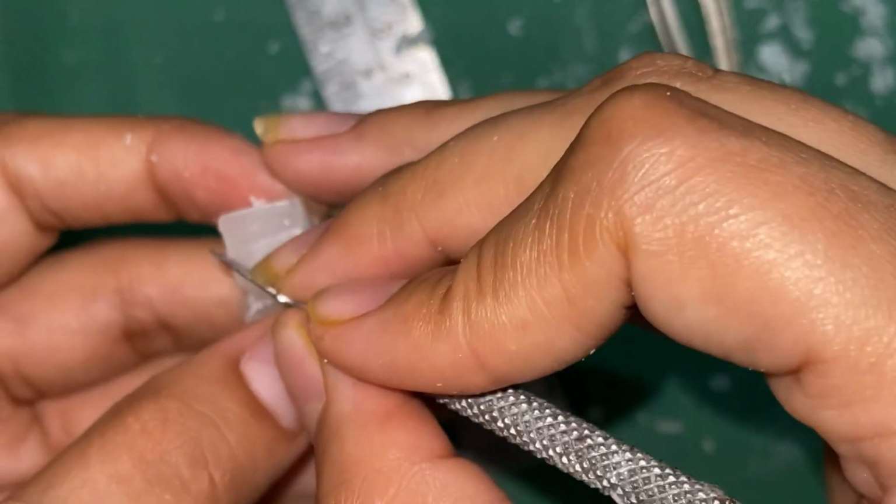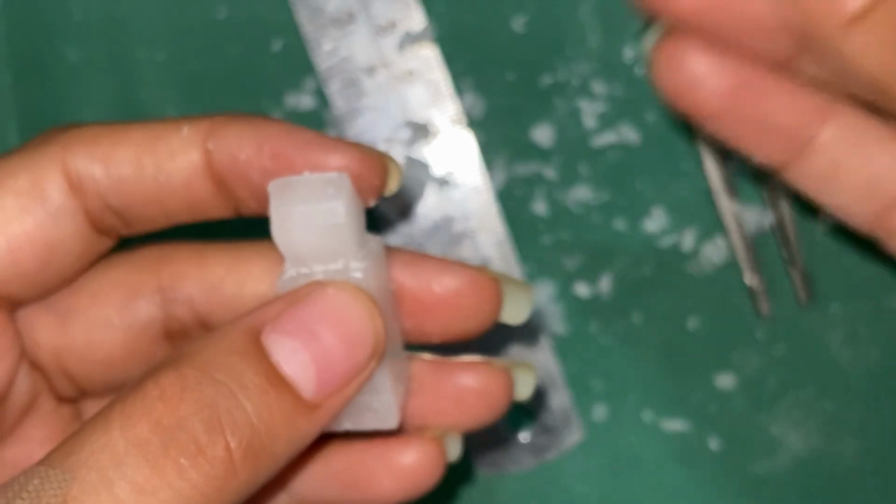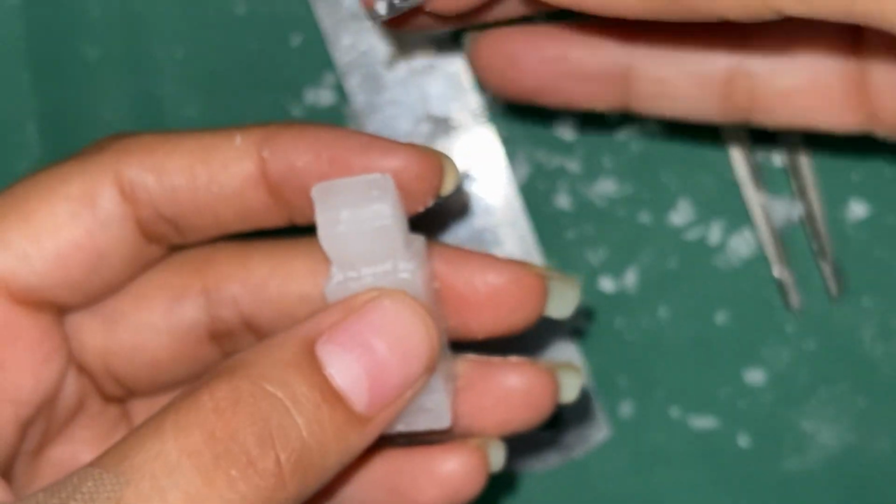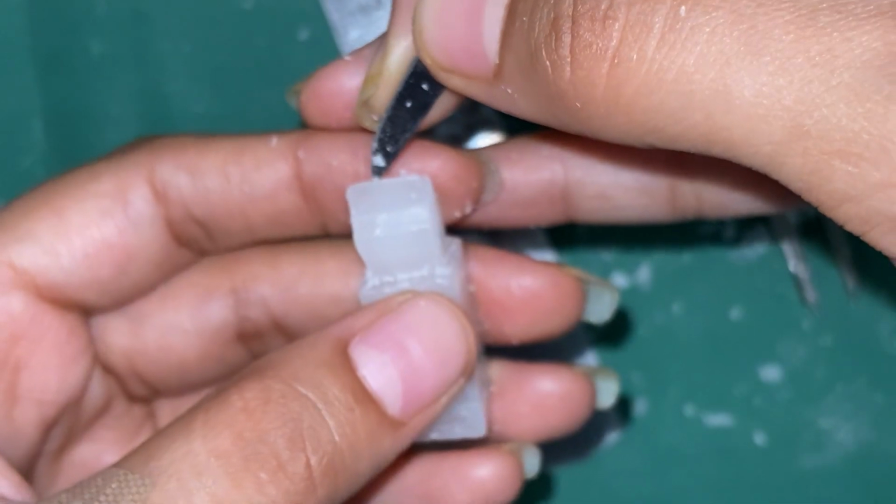Now carve the mesial and the distal slope. Remember that the mesial slope is shorter than the distal one, so the cusp will be more mesial.